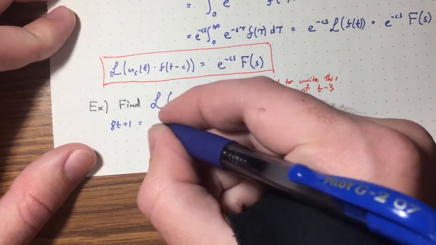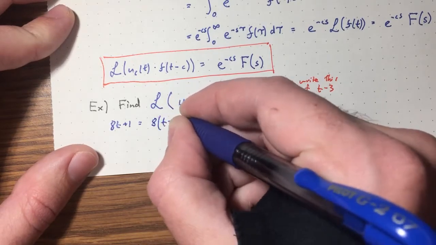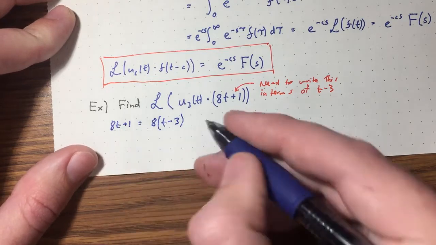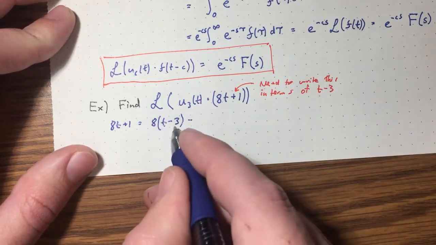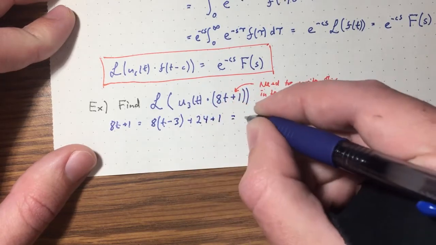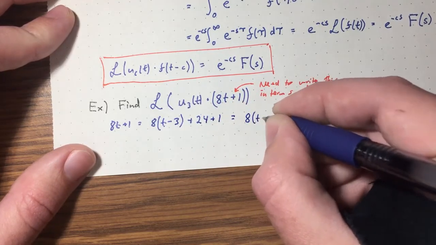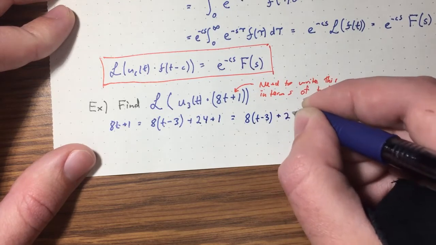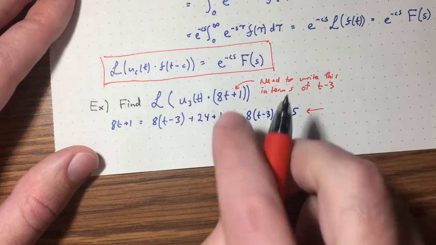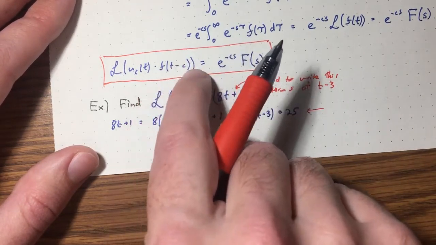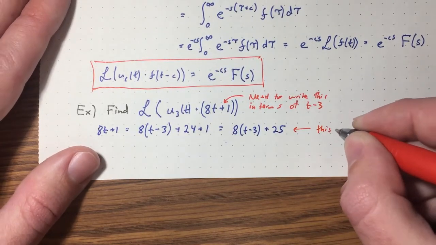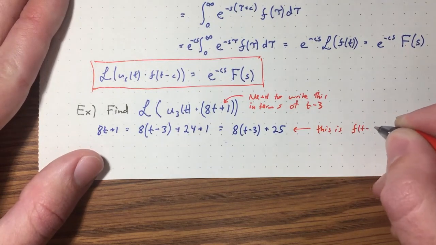So 8t plus 1 is 8 times t minus 3. That's what I want. But I can't change the expression. So what did I do? I subtracted a 24. It wasn't there before. So I need to add that 24 back on. So I end up with this right here. Okay? This is my original function expressed in the terms I want for the formula. So this is f of t minus 3.